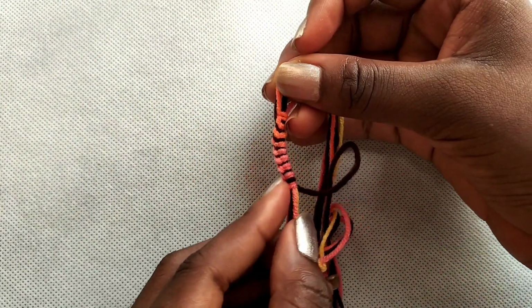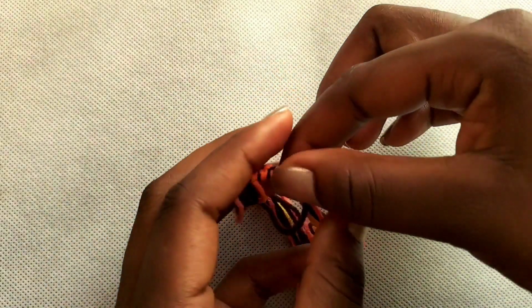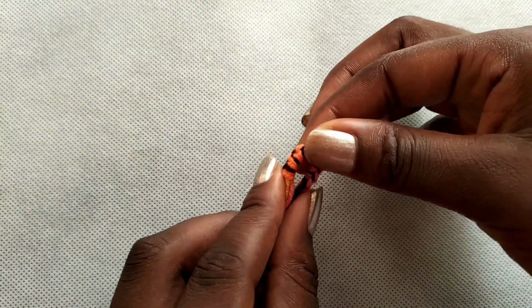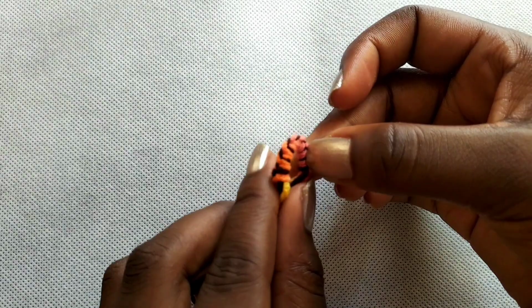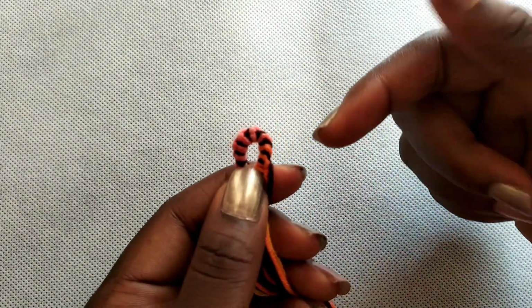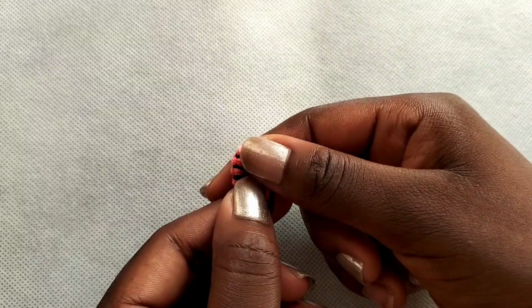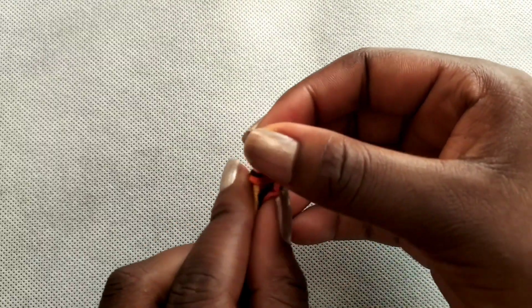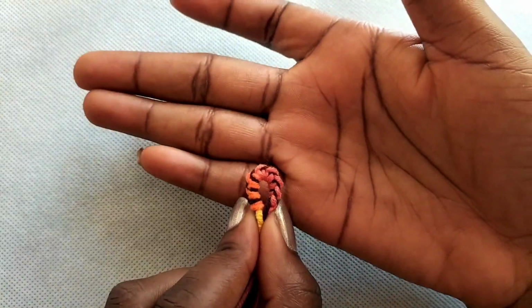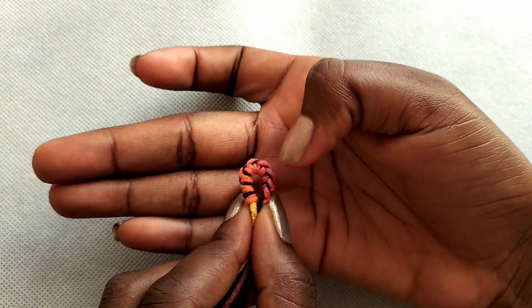So you can notice that the knots are following a pattern. They're laying on top of each other and you're moving towards the right. It's just how the knots are. I don't think I've ever made a knot that isn't going towards the right when it comes to colored loops. I just think they normally follow that pattern for no reason though.